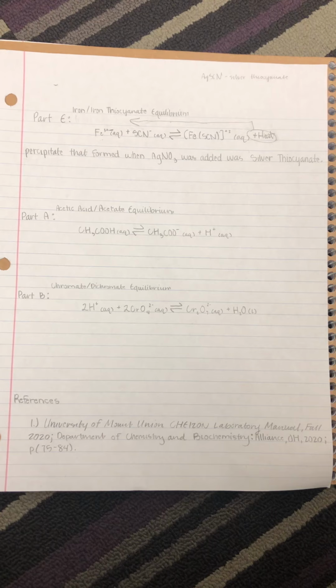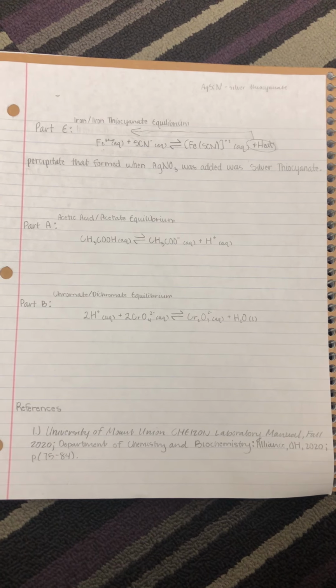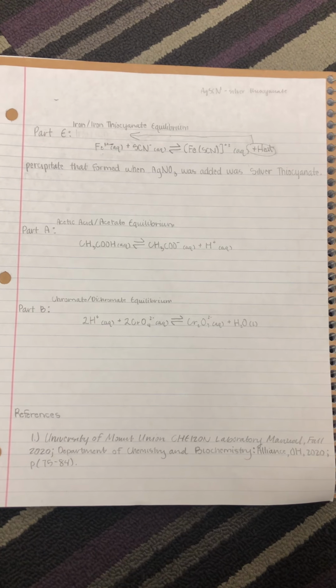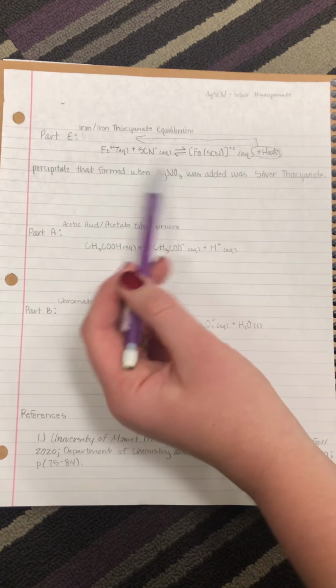Iron is a transparent color, as well as thiocyanate, and when reacted together, they produce iron thiocyanate, which is a very dark red color. This occurs because of how the thiocyanate ions and the iron 3 ions react with each other right here.